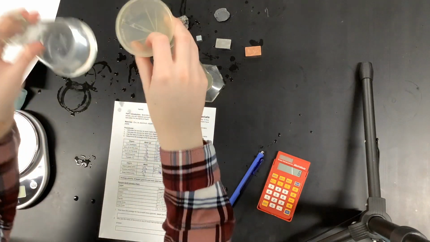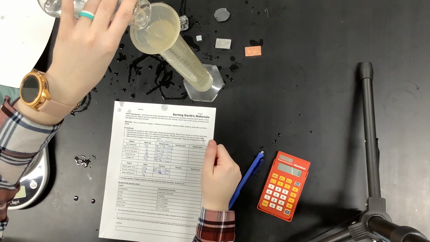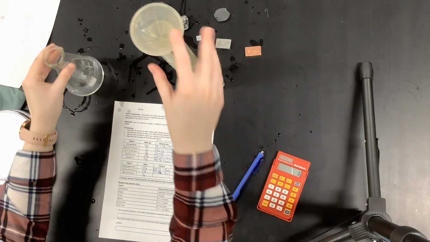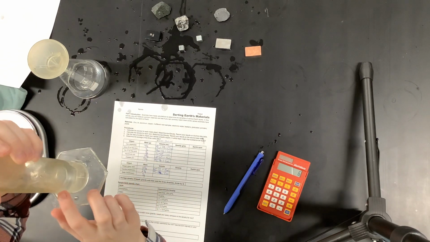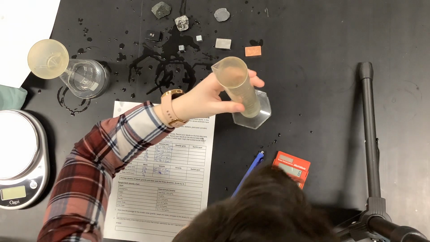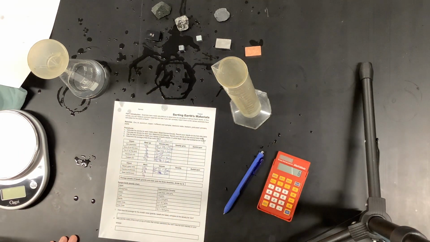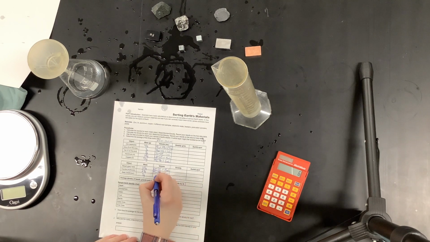So let's fill this up. I think that's plenty. So our starting volume is 52, 54, I think it's 56. Let me double check. It's 55 milliliters.